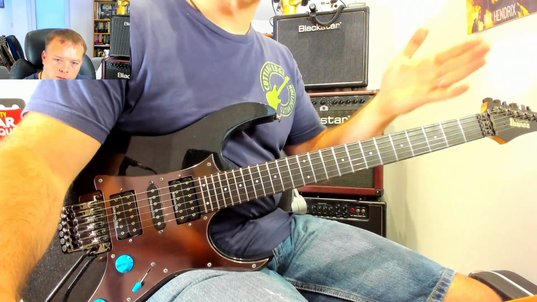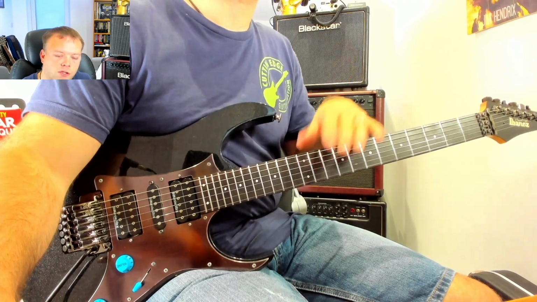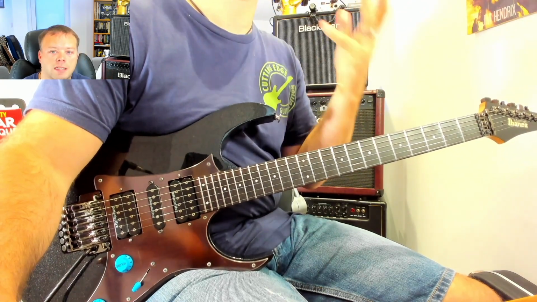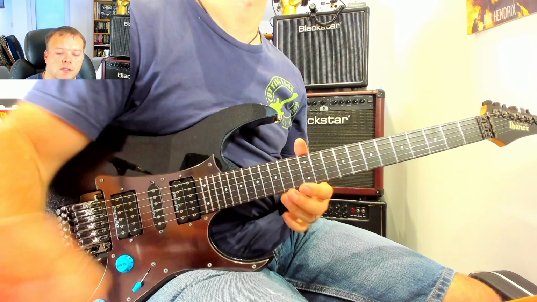But once the solo's built a bit more, you're up into the middle register of the neck, then you can start adding in the 16th note things.